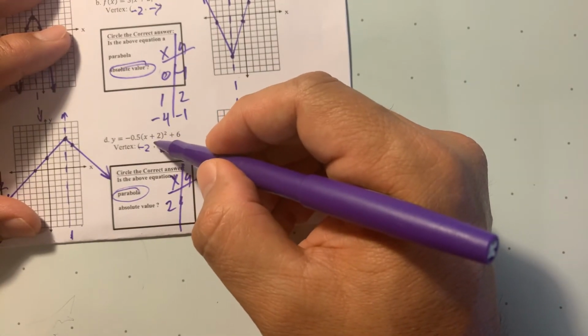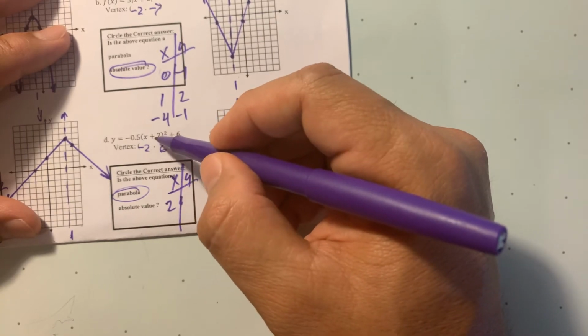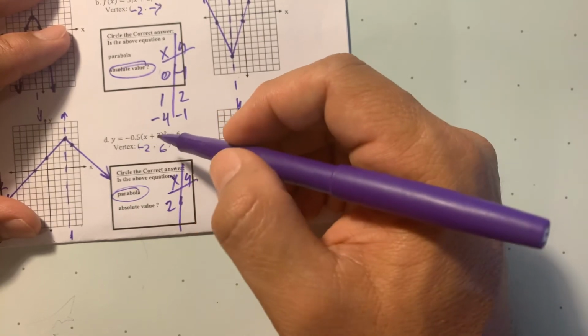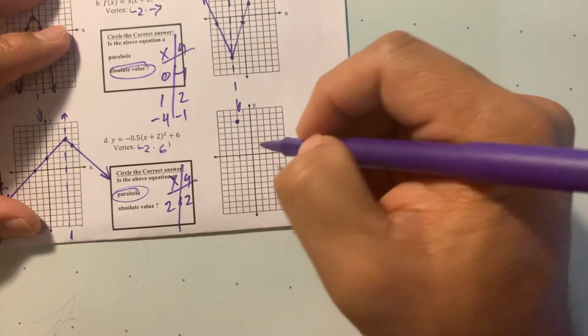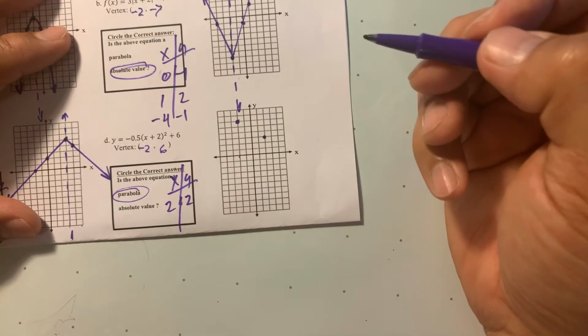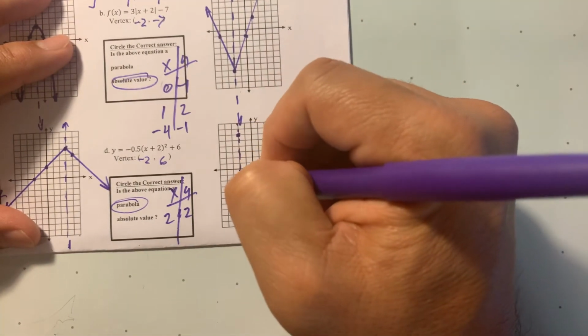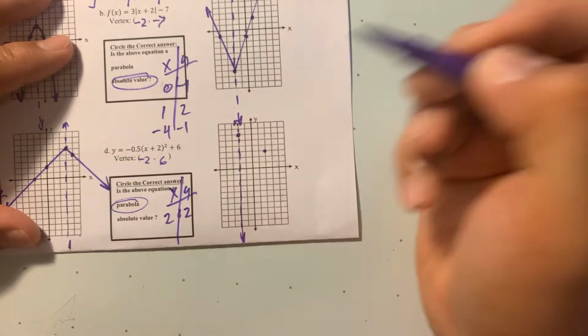So positive 2. 2 plus 2 is 4. 4 squared makes 16. 16 times negative 0.5 is negative 8. Negative 8 plus 6 is 2. So I've got the point 2, 2 here. All right, this is the line of symmetry that goes through that vertex. I can draw that one in if I want.